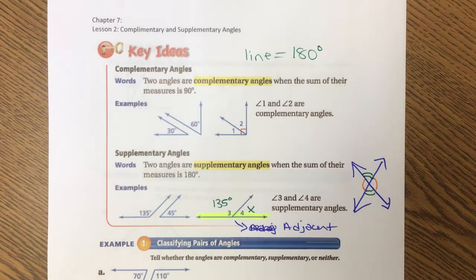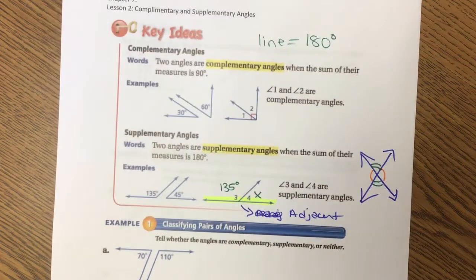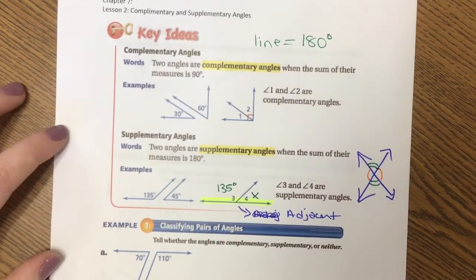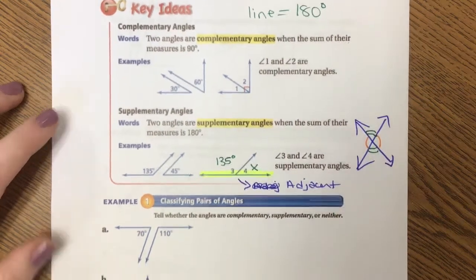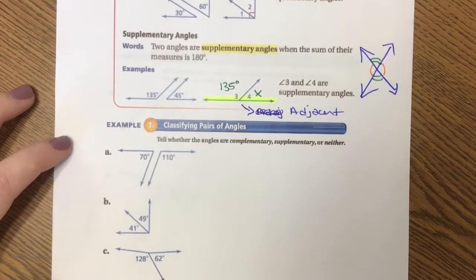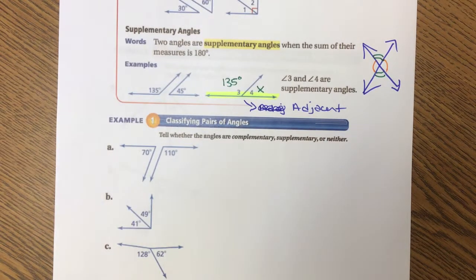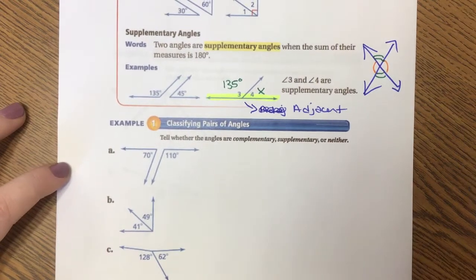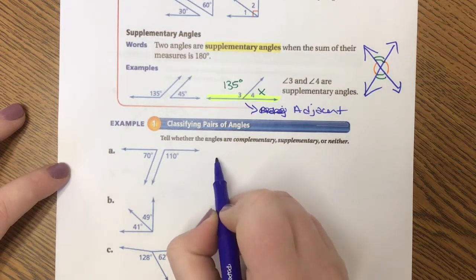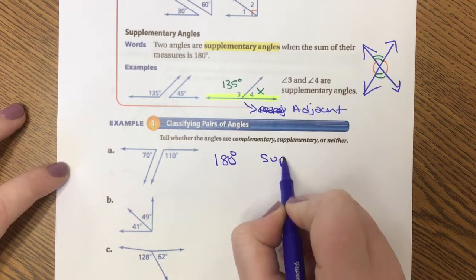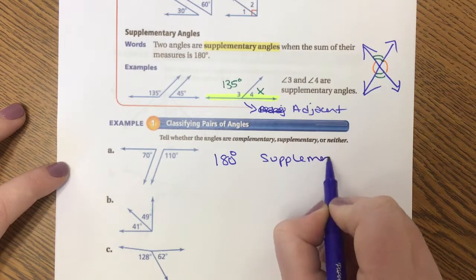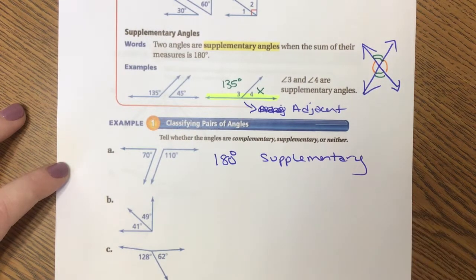So let's move on with some practice about complementary and supplementary. So remember, complementary, when you add them together, they equal 90 degrees, and supplementary, when you add them together, they equal 180. So example 1 says, tell whether the angles are complementary, supplementary, or neither. So number 1, we have 70 and 110. I'm just gonna do some mental math here, and I know that that's 180 degrees, so I can say that this is supplementary. You can also stack them up and add them if you can't do the mental math, which is fine.